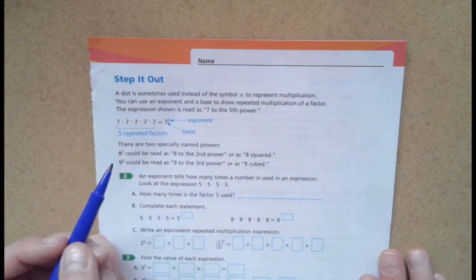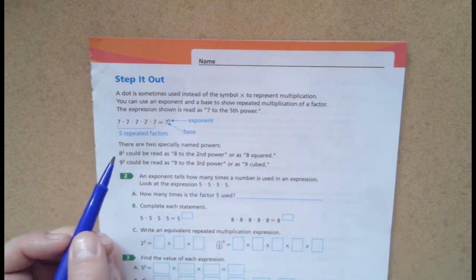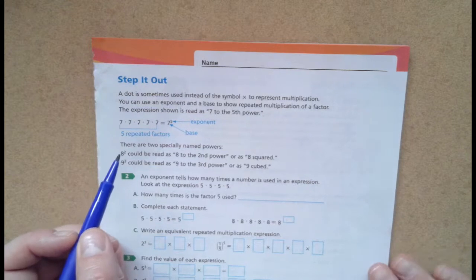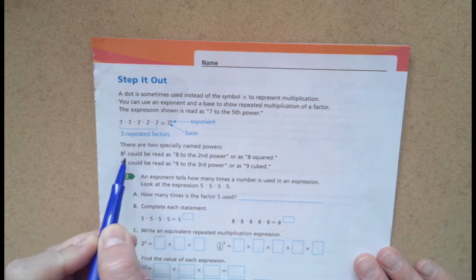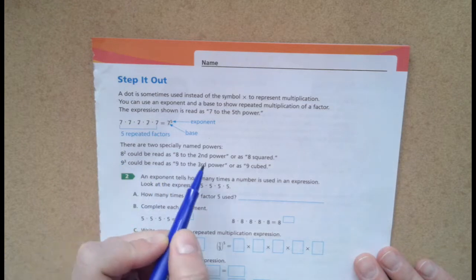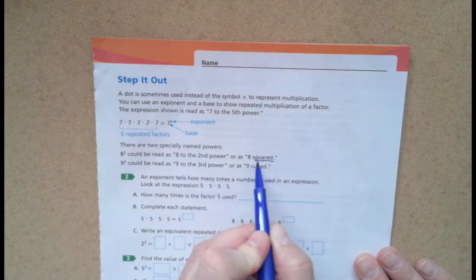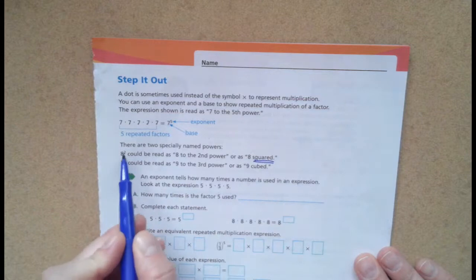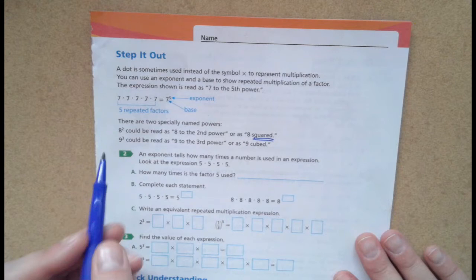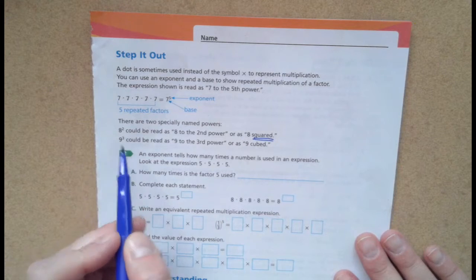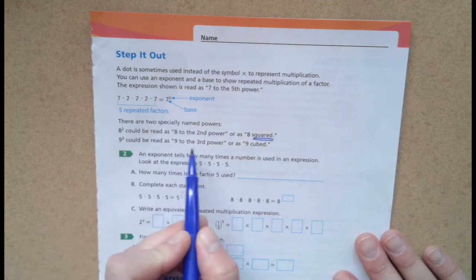So, there are two specifically named powers. 8 to the 2nd power can be read as 8 to the 2nd power or as 8 squared. Whenever you see a 2 for the exponent, it's read as squared. And then 9, with the little 3 right there, it's read as 9 to the 3rd power or 9 cubed.